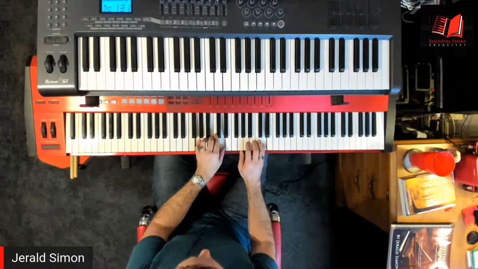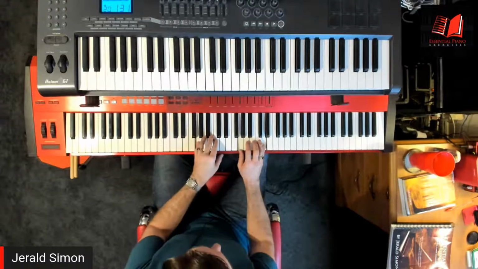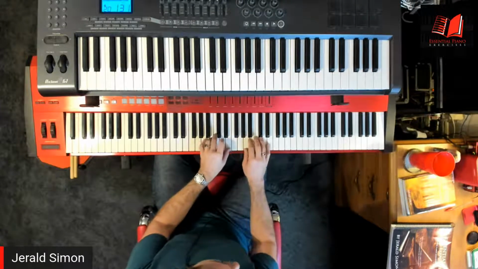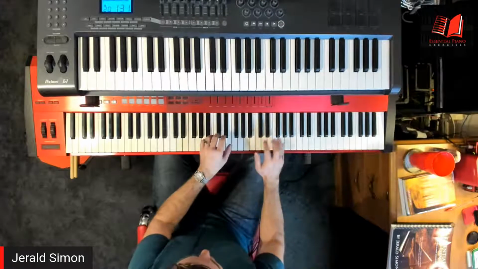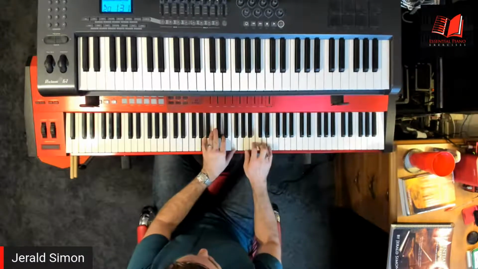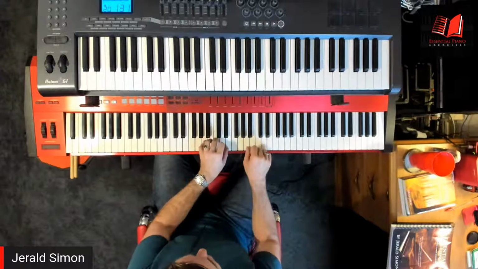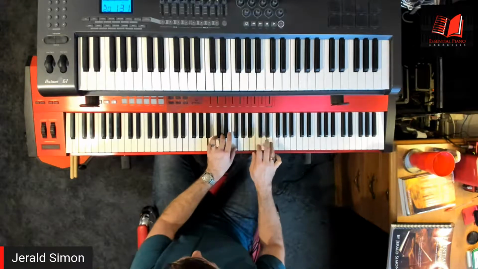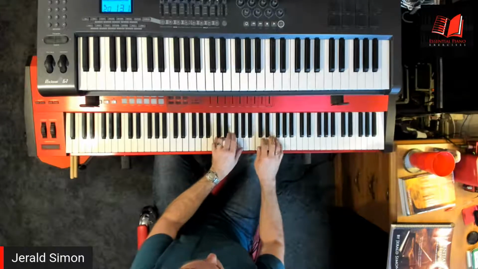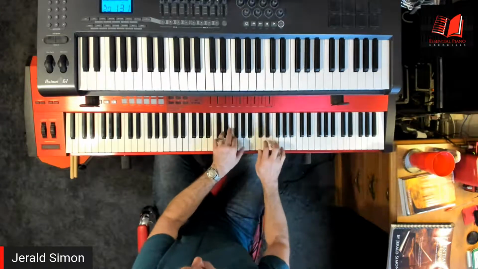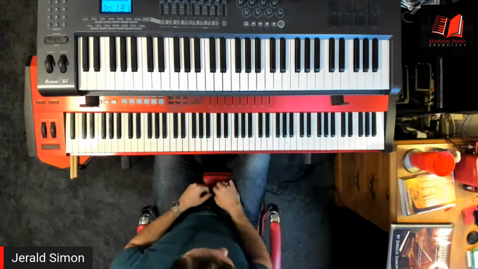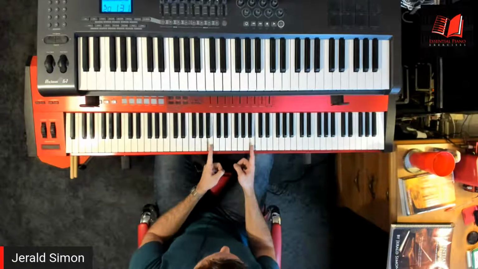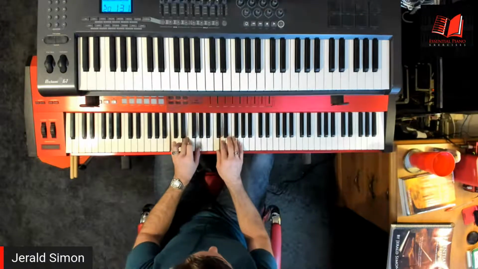Key of C major, but now we're G Mixolydian mode. See, I'm only playing the white keys. Aeolian mode. Locrian mode. Back to Ionian mode. See, we're doing I Don't Play Like My Aunt Louise, and we're just playing the modes.